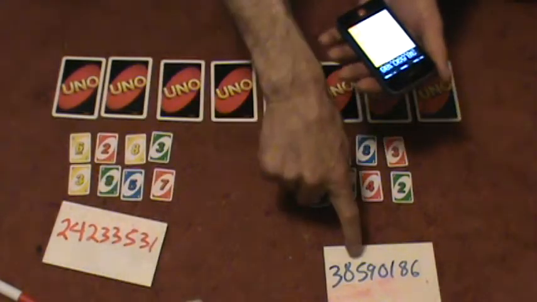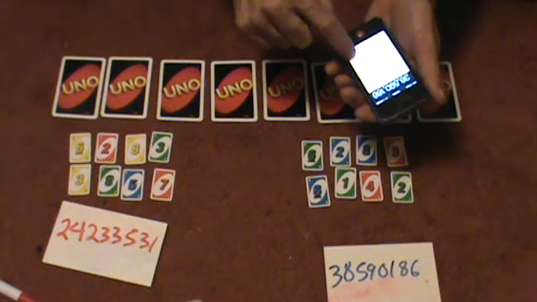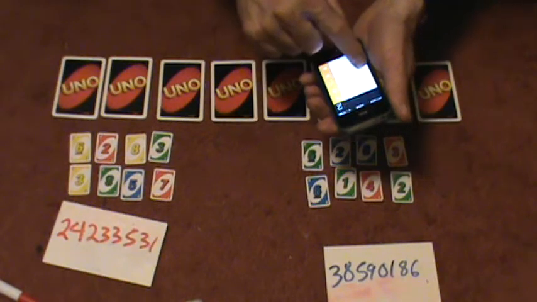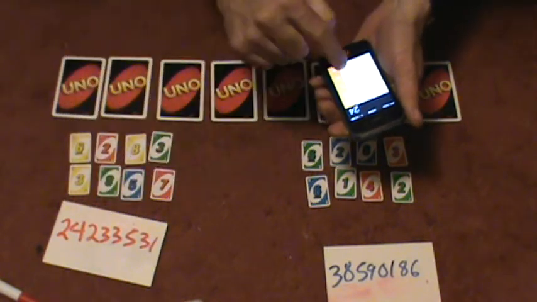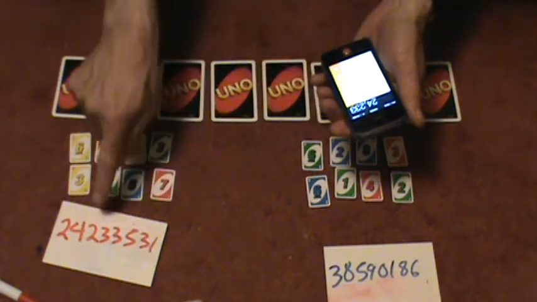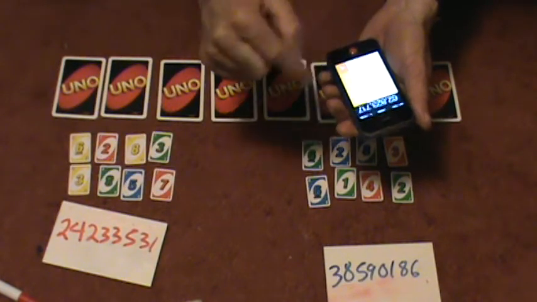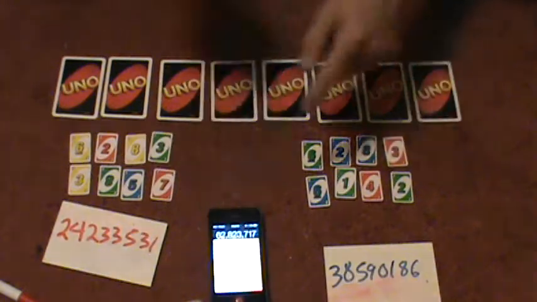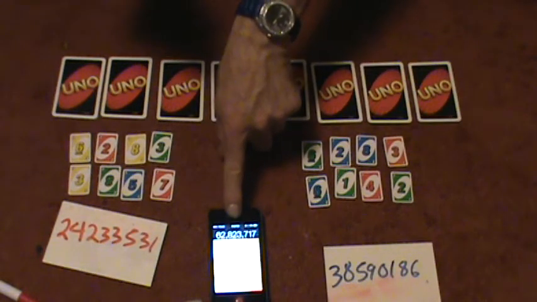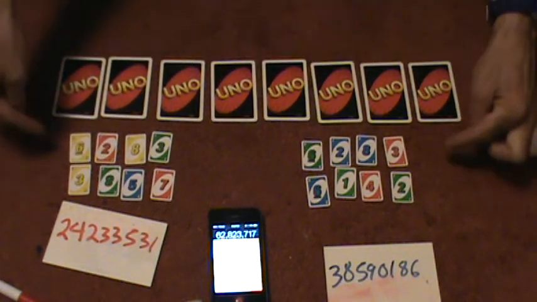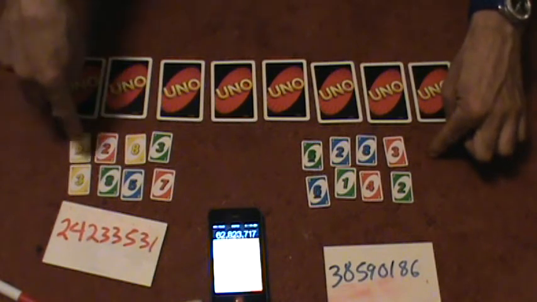So if you add that number to this number, so 24,233,531, and you hit equals, you get a grand total, I don't know if you can see that, 62,828,717.